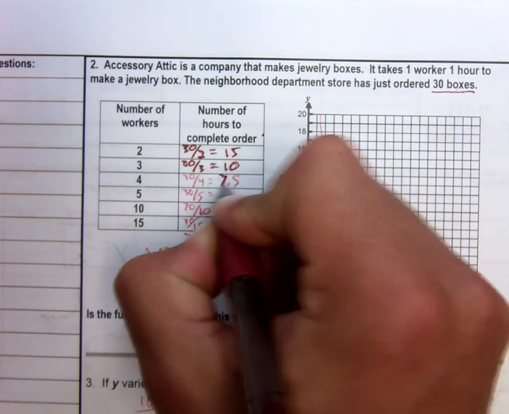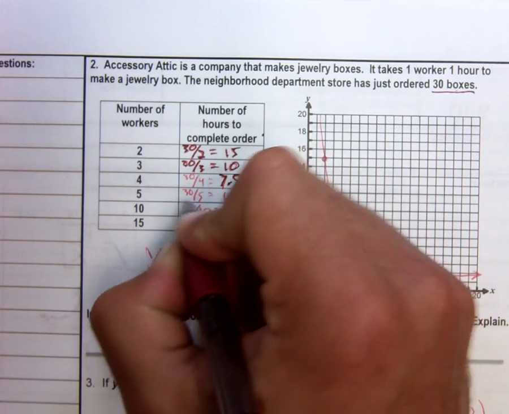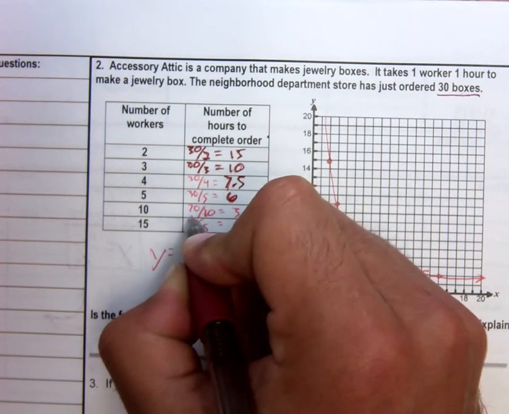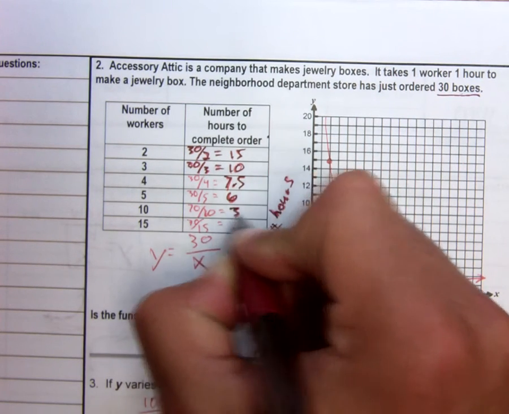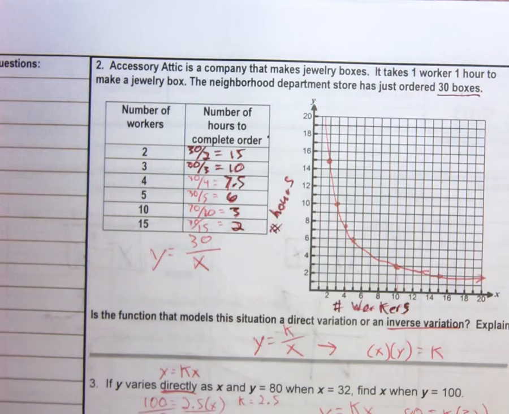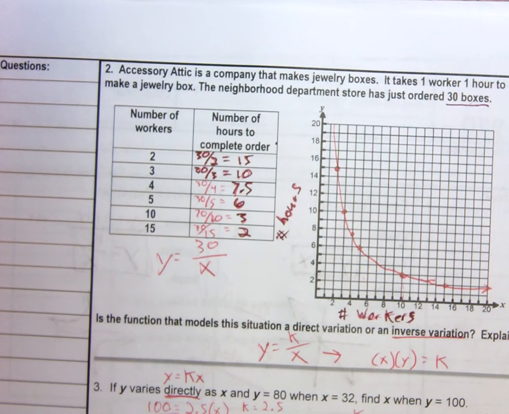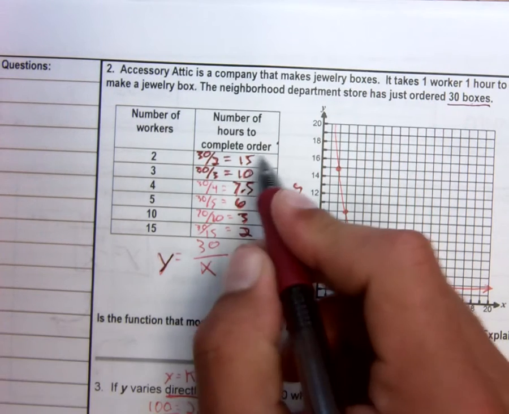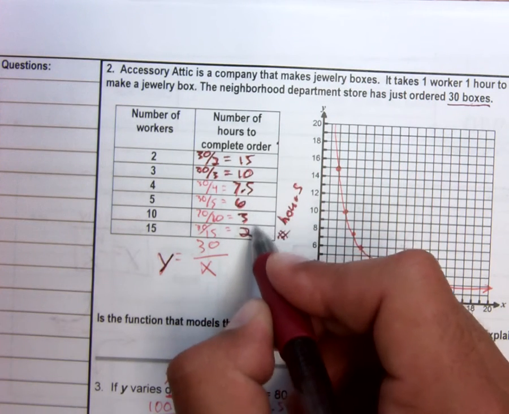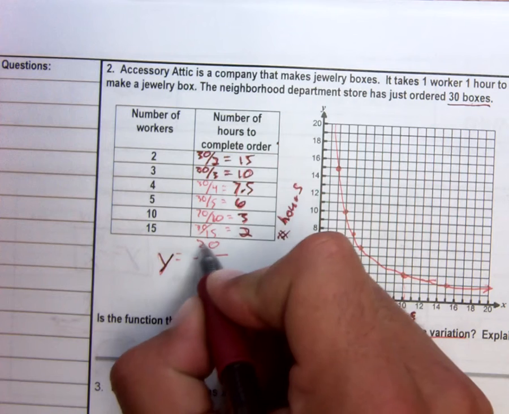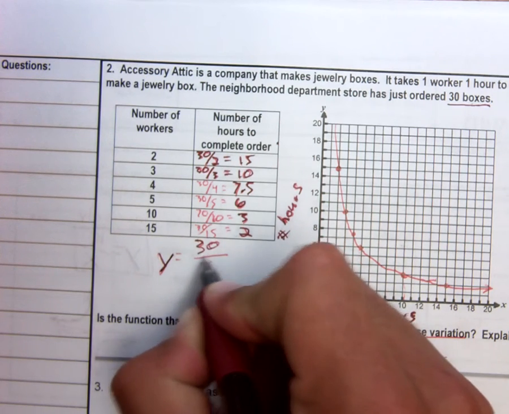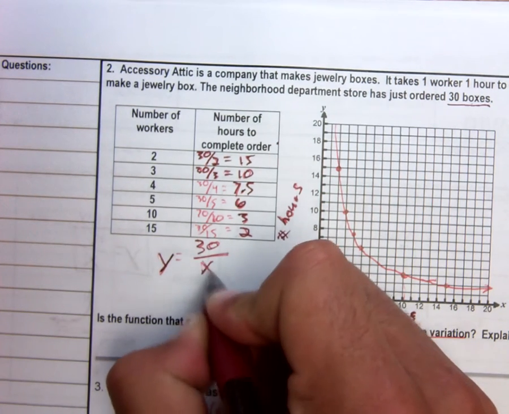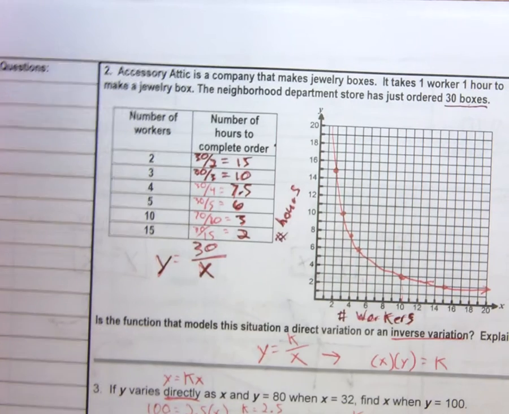30 divided by 4 is 7.5. 30 divided by 5 is 6. 30 divided by 10 is 3. 30 divided by 15 is 2. And what we're doing there, the y values are 15, 10, 7.5, 6, 3, 2. The y value, how did we get that? We did 30 divided by the x value, which is the number of workers, which is x.